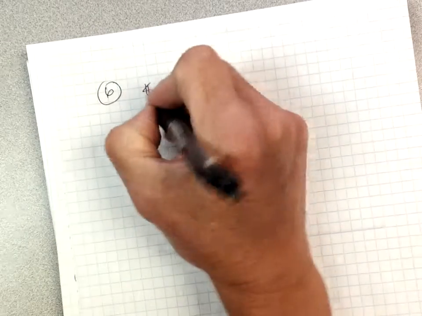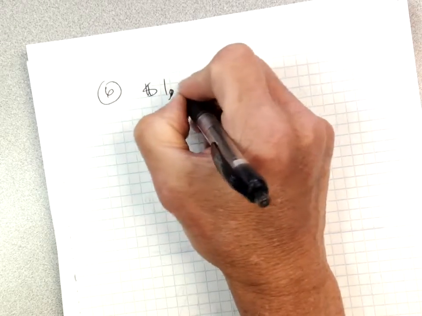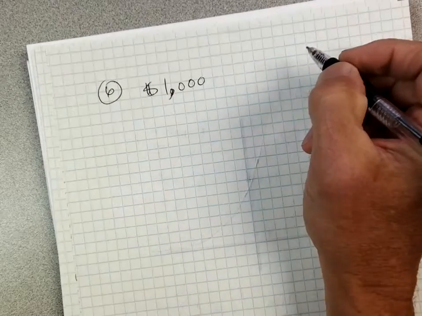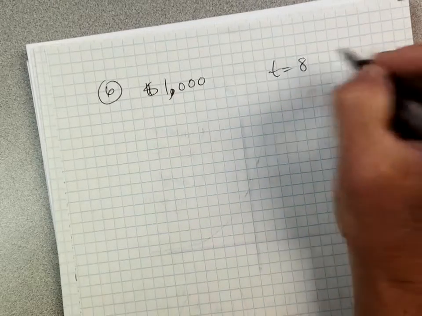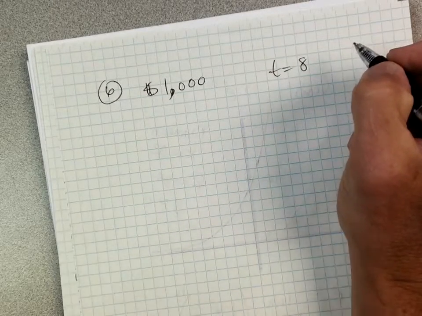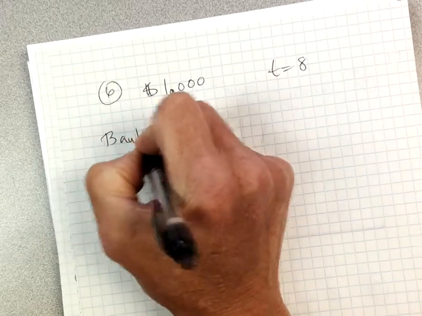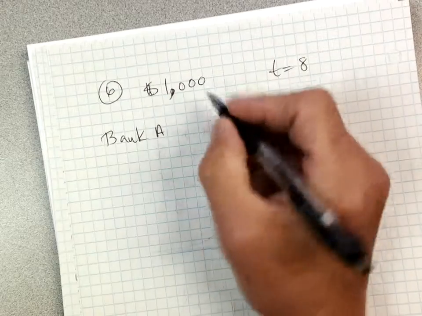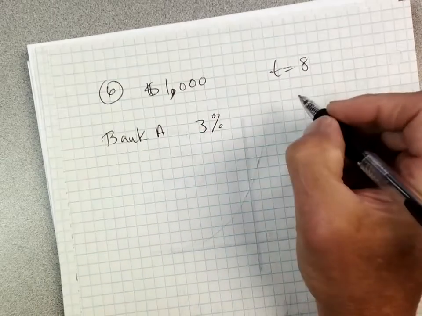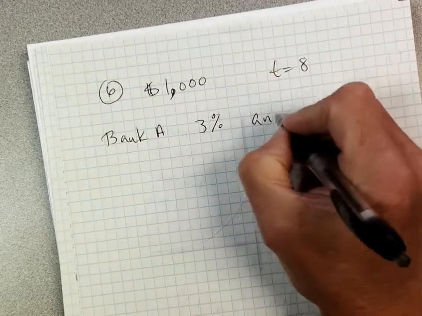6. Okay, so Landon needs to invest $1,000 into an account for 8 years, and he finds 3 different banks. So Bank A, we're going to compound at 3%, and we're going to compound it annually.